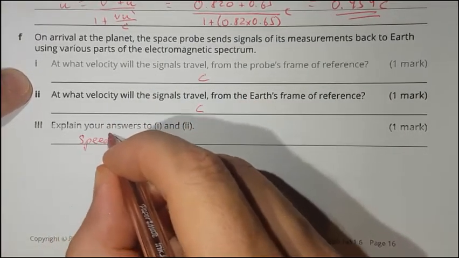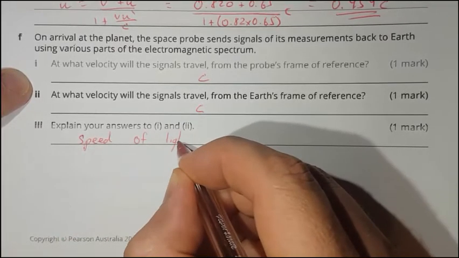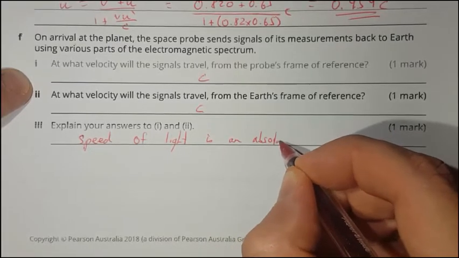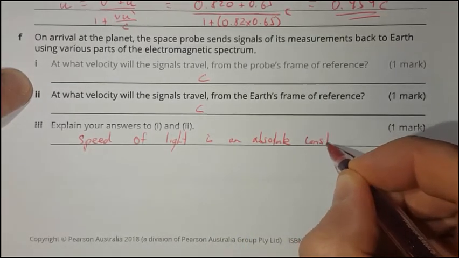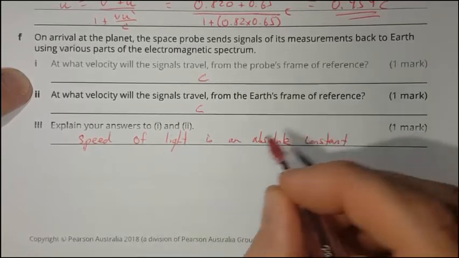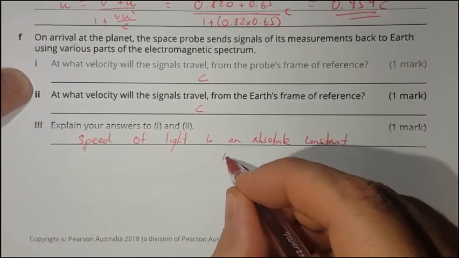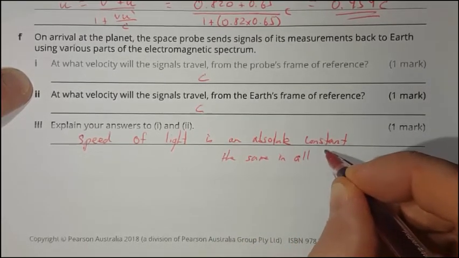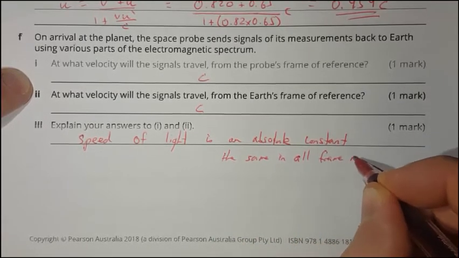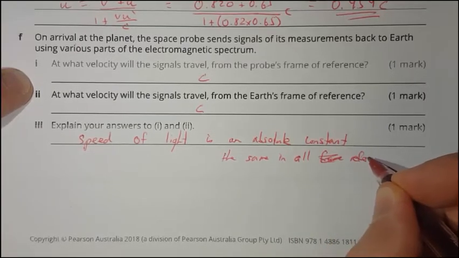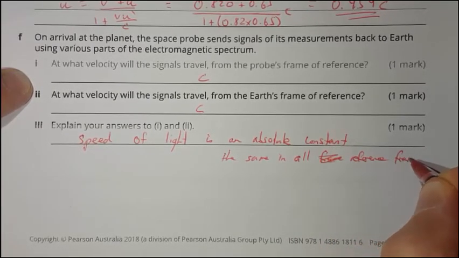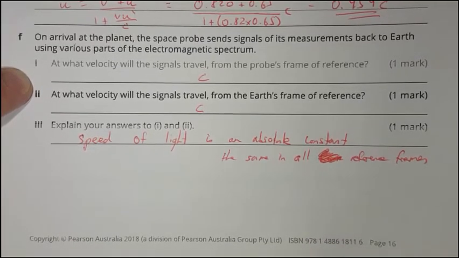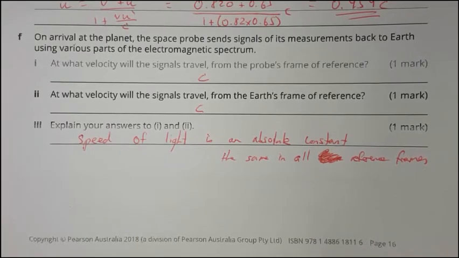You can say the speed of light is an absolute constant, or you can say the speed of light is the same in all reference frames. There's a few ways you could word that. Essentially what you're doing is reciting one of the postulates of special relativity, but that's it.